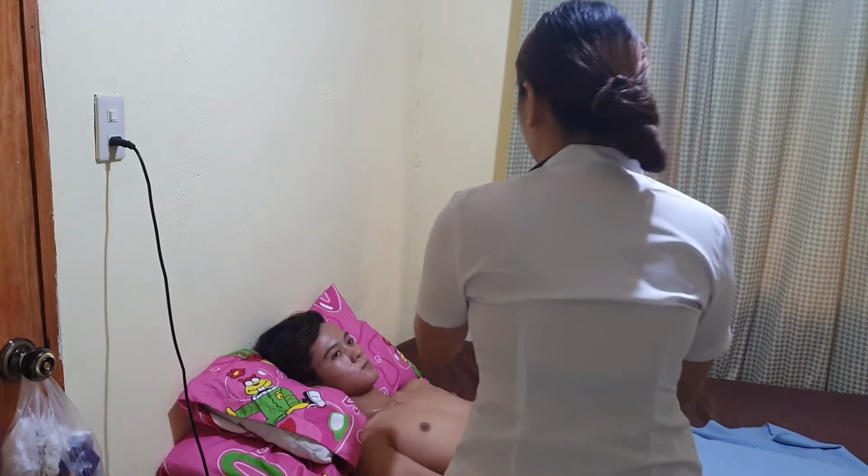Now, I am going to ask my patient to move laterally. So if there is any free fluid in the body, the fluid is going to shift to the down part. And after that, I will be checking for the shifting of the dullness if there is any fluid present over there. Okay, so can you move laterally first, sir?